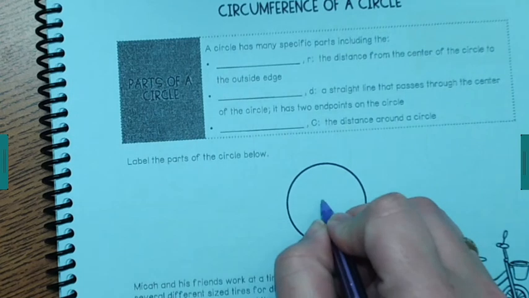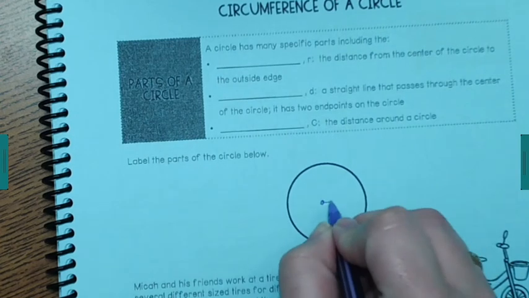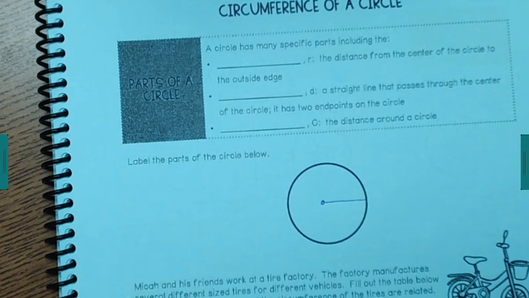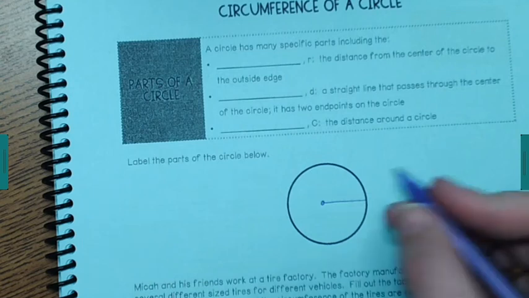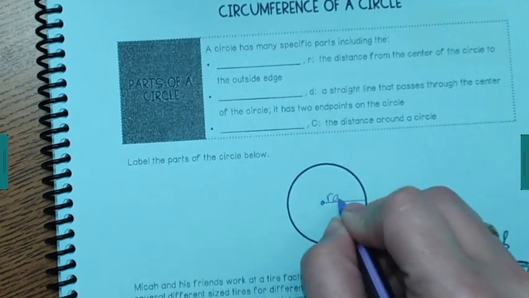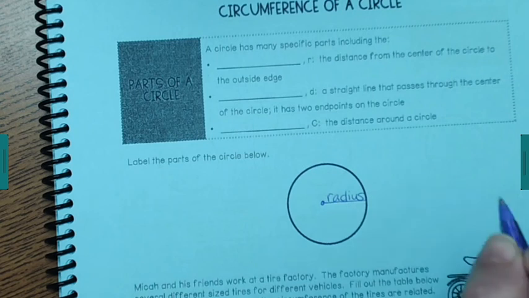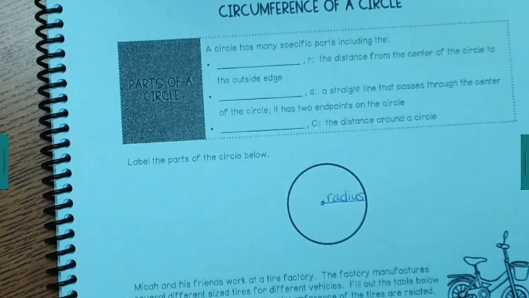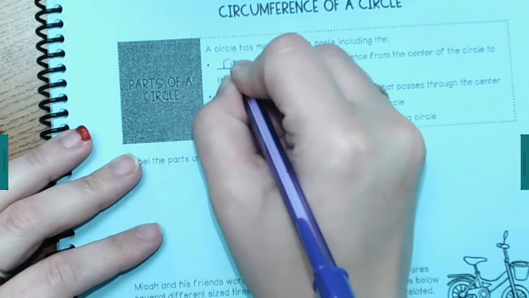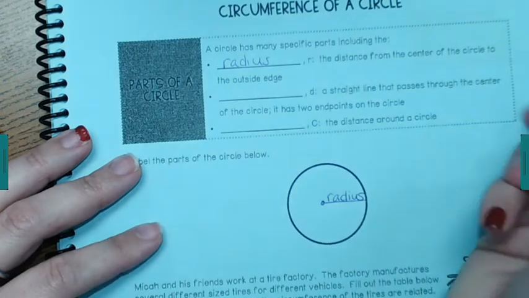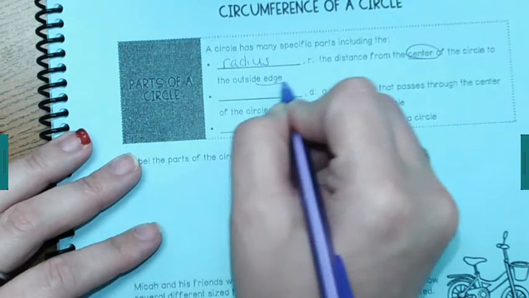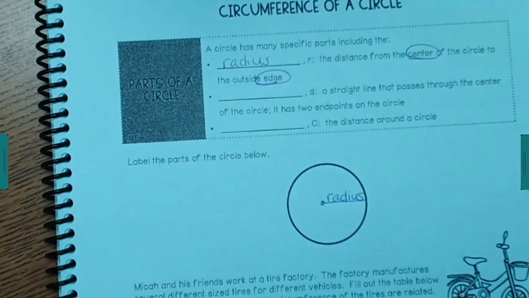All right, so put a point in the middle and draw a line out. Does anybody know what that line is called that starts in the center and goes all the way out? It starts with an R. And again, if you don't know, it's okay. Radius. A radius radiates out. It starts in the center and radiates out. So radius, and that's going to be our first blank. Radius goes from the center to the edge.